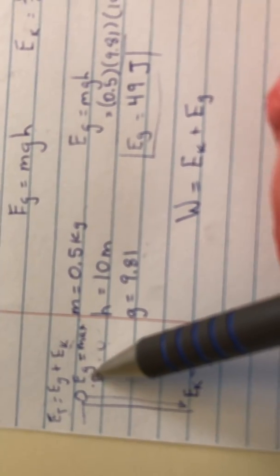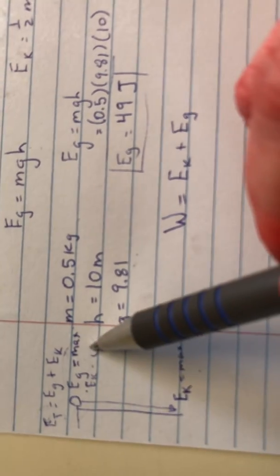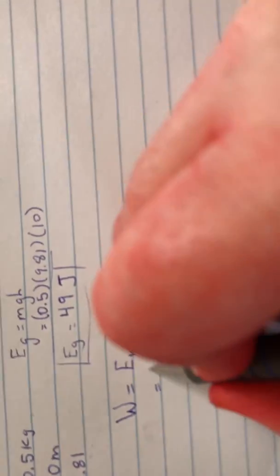Okay. Now, we also need to remember that the unit for energy is joules. And so gravitational potential energy is 49 joules. So I know that my work done is equal to EK plus EG. I know that at the top right here, it is not moving. And if it is not moving, then I have 0 kinetic energy. And so I have 0 plus 49.